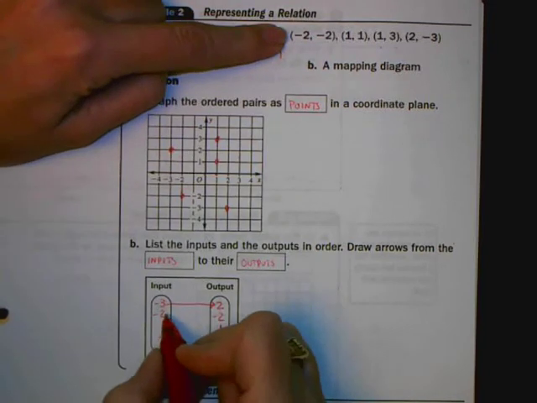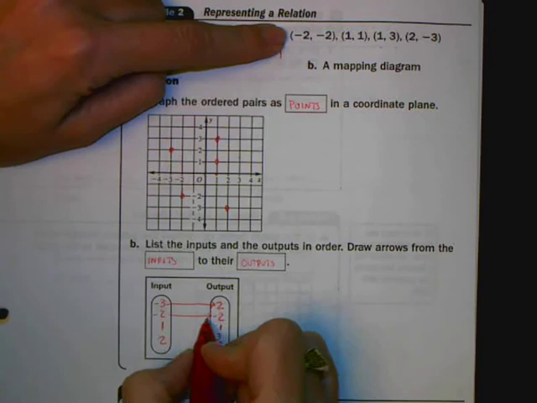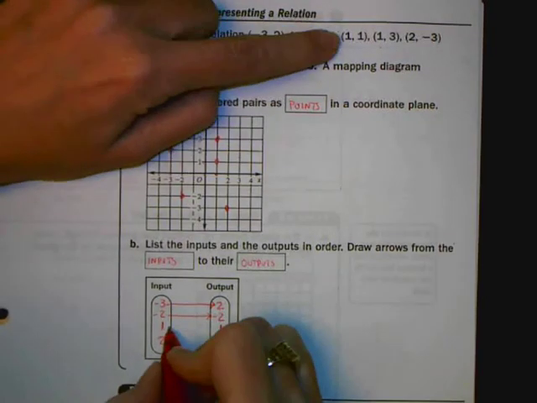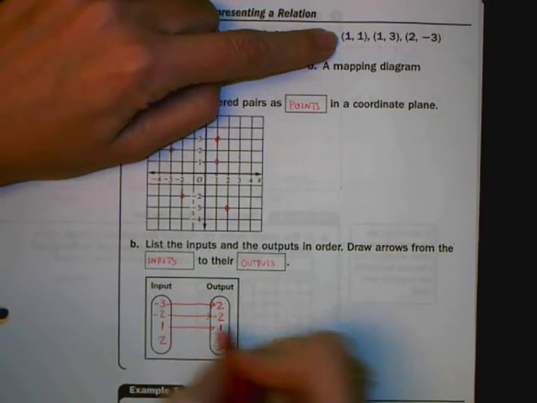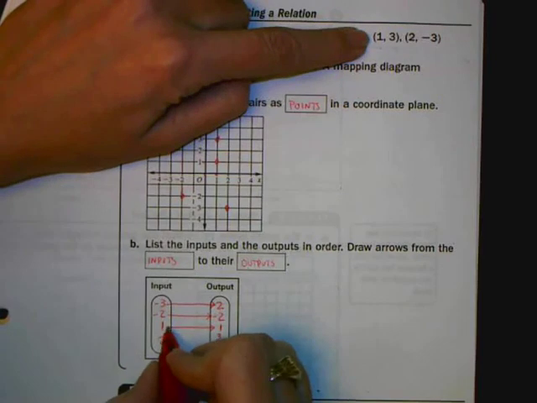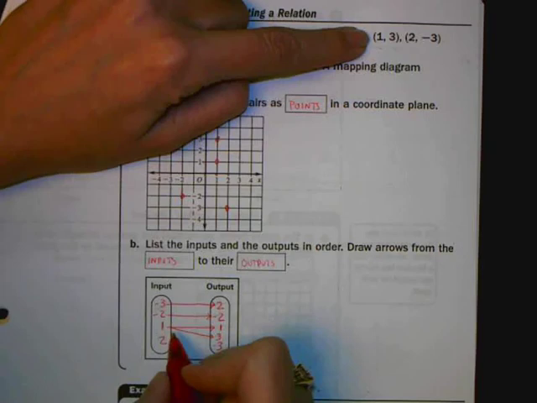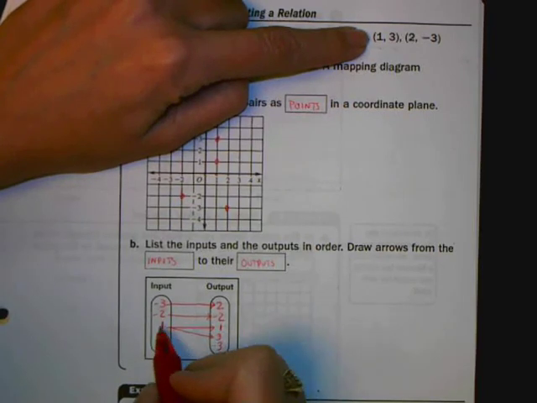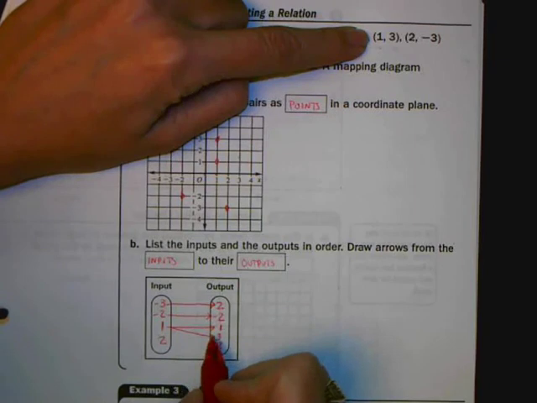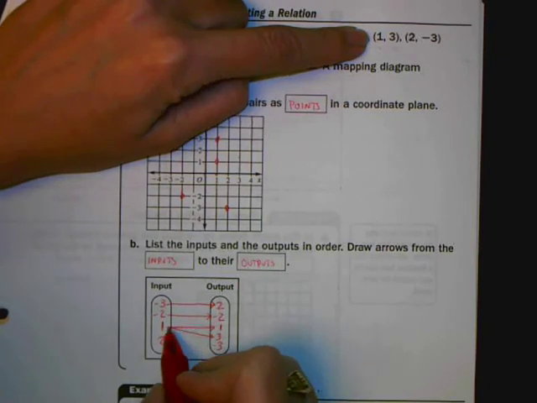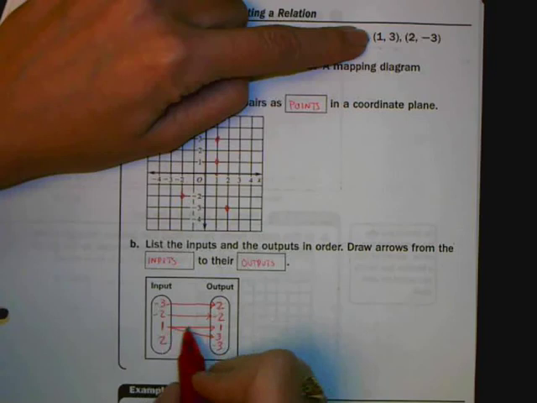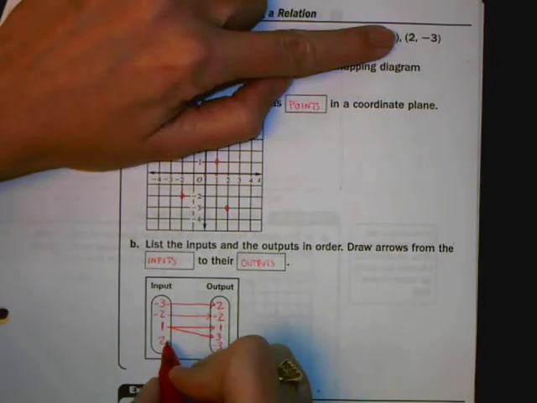The next one, an input of -2, gives me an output of -2. The next one, an input of 1 gives me an output of 1. The next time, an input of 1 gives me an output of 3. Right here, I can tell that this relation is not a function because this input does not have exactly one output. This input, 1, has 2 outputs. I can see from these little arrows that I'm not sure which way I should go when I put in a 1, whether I should go to an output of 1 or an output of 3. The last is when we put in a 2, we get out a negative 3.